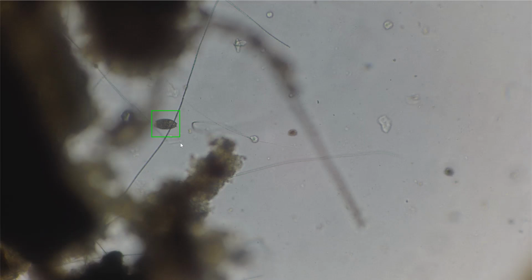Once I'm done, I can press with the left button of my mouse once more, and then you will notice that the text prefix shows down here at the bottom. I can add the label, and this is going to be my species 1. I'm going to press enter, and then the sample has been added.